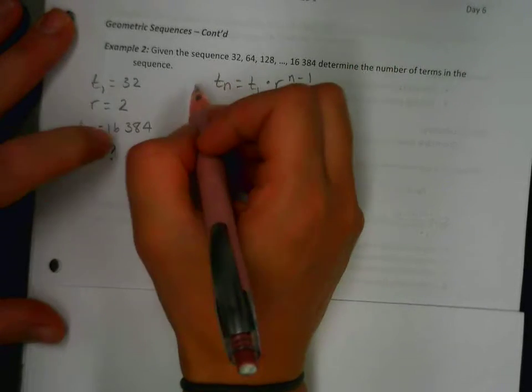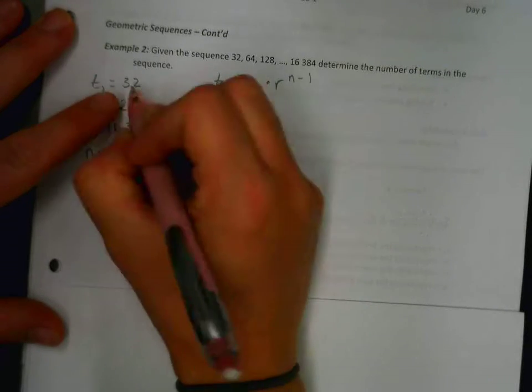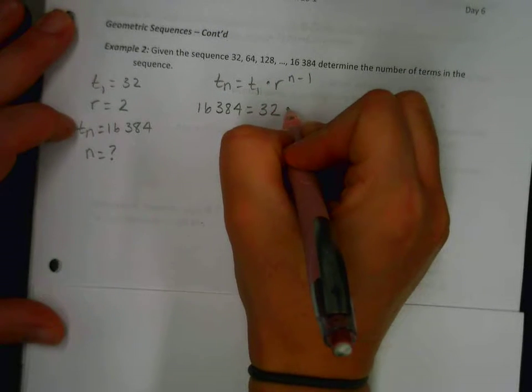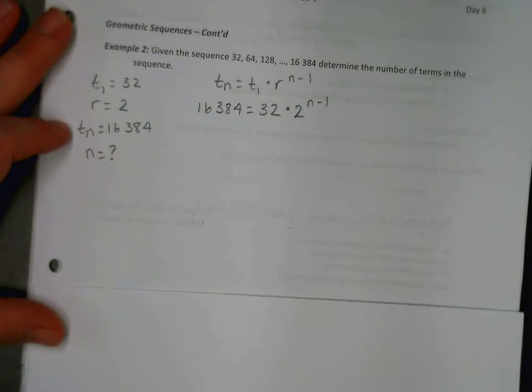My general term, or my last term, would be 16,384. My first term would be 32. My common ratio is 2. And then I need to solve for my n value.